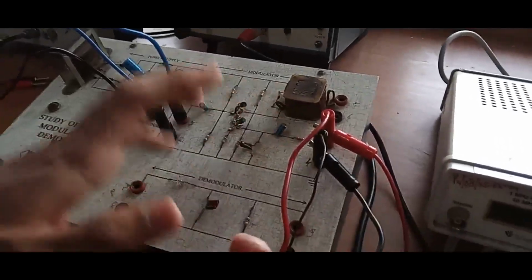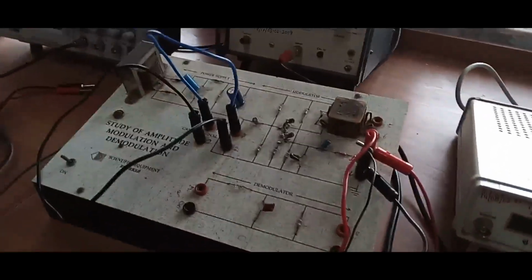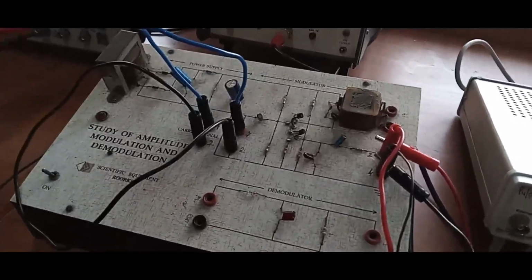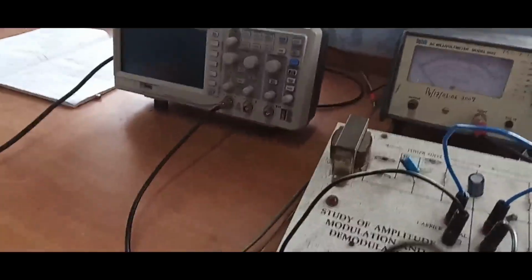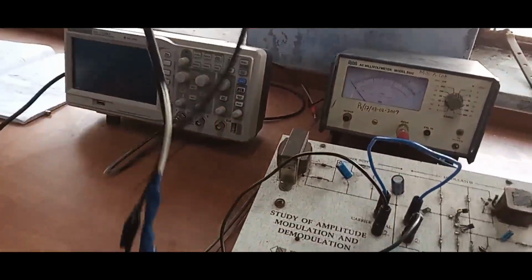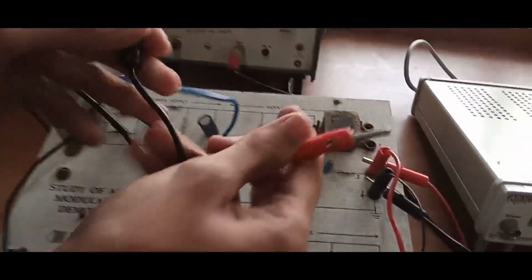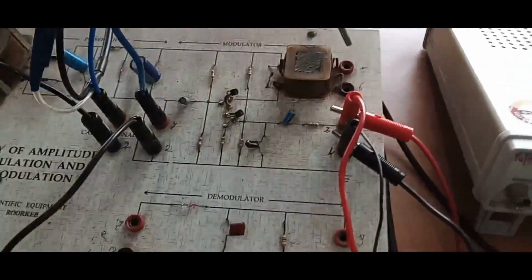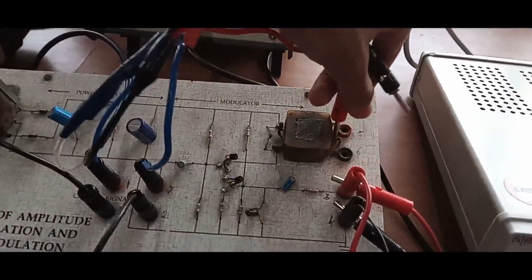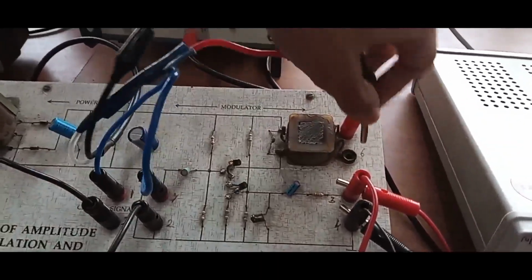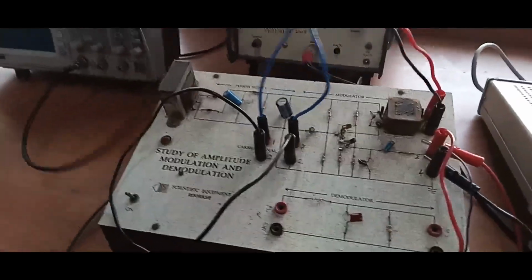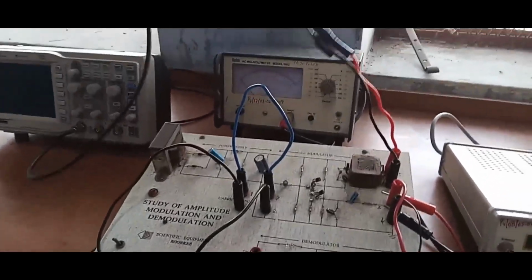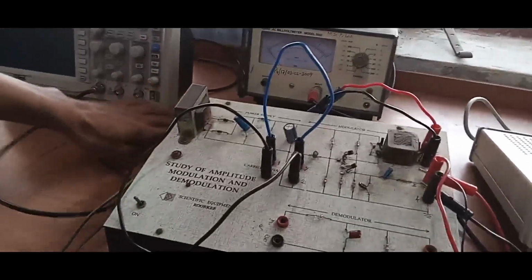Here now our input is done completely. So now for taking output we will connect, see here, from CRO wire, we will connect to 5 and 6. So now it's connected. CRO is connected, all connections are connected.